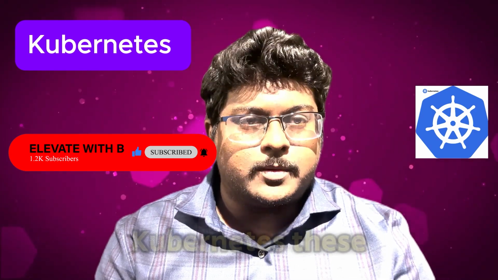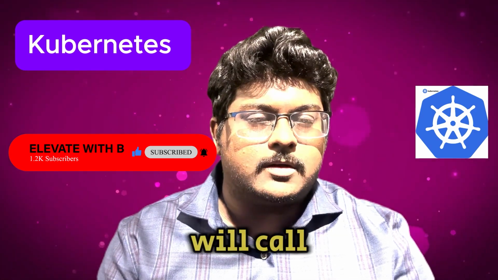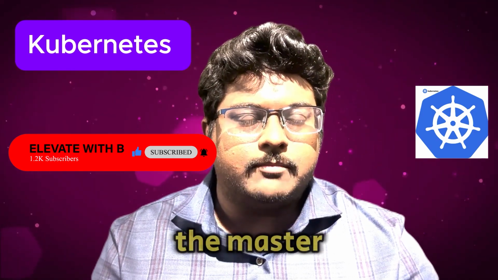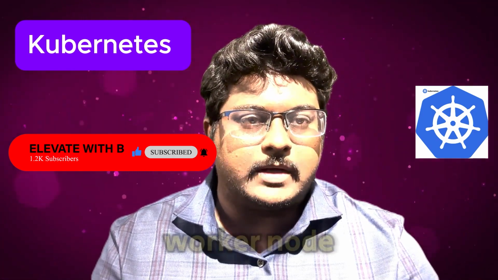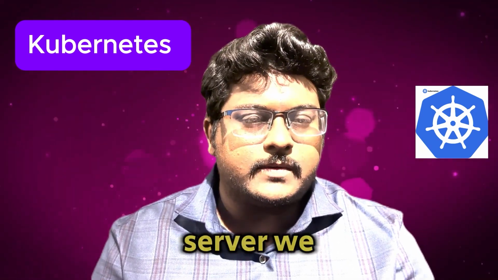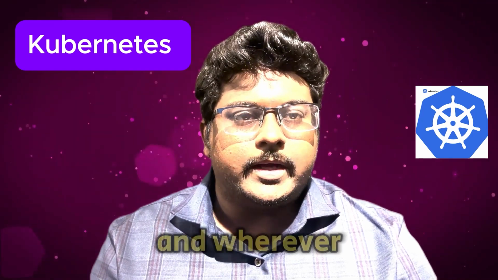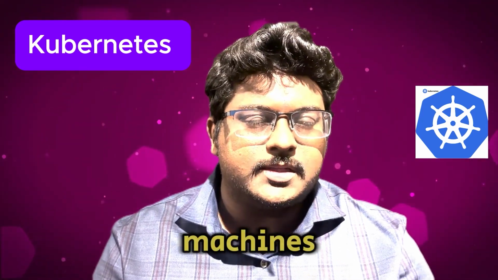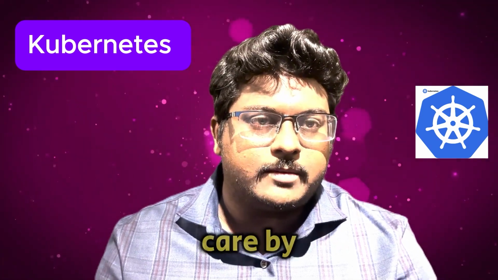In Kubernetes, some people call them nodes, and you will hear about the master node or worker node. Wherever we install Kubernetes, that server we call the master node, and the machines where our applications and containers are running, we call the worker nodes. The complete management is taken care of by the master node itself. Some people call it the master node, and some people call it the controller.